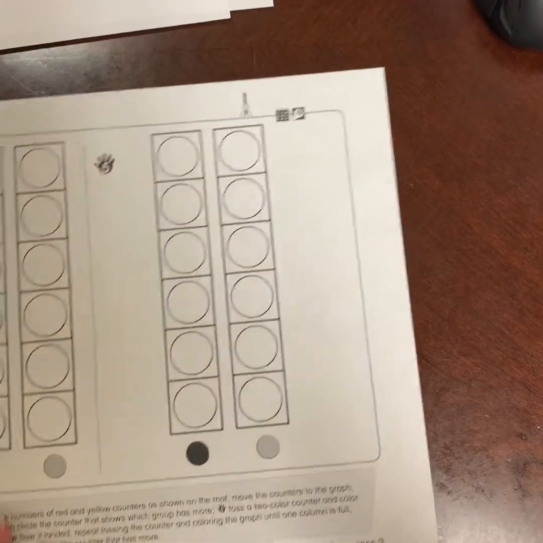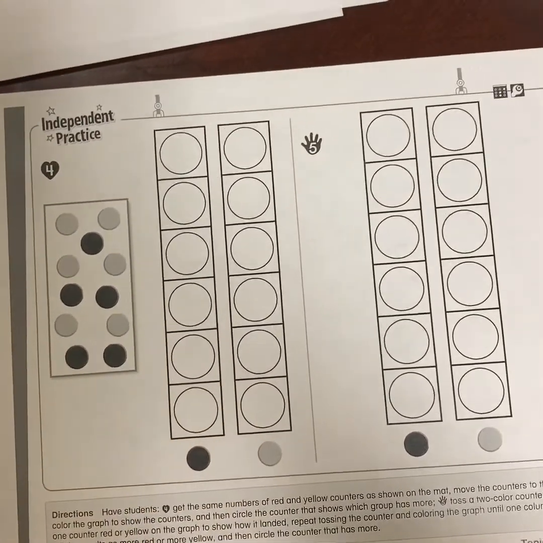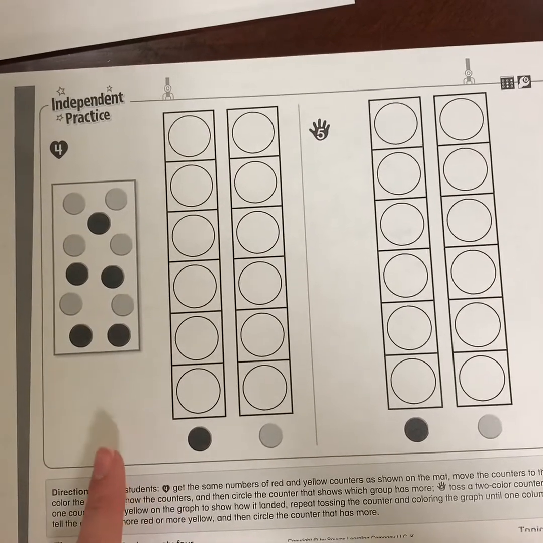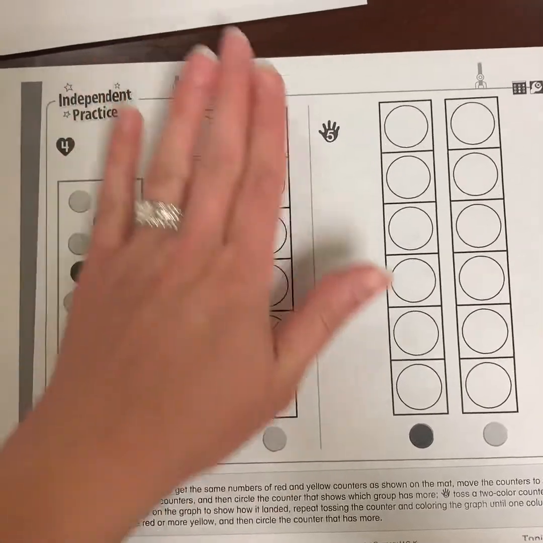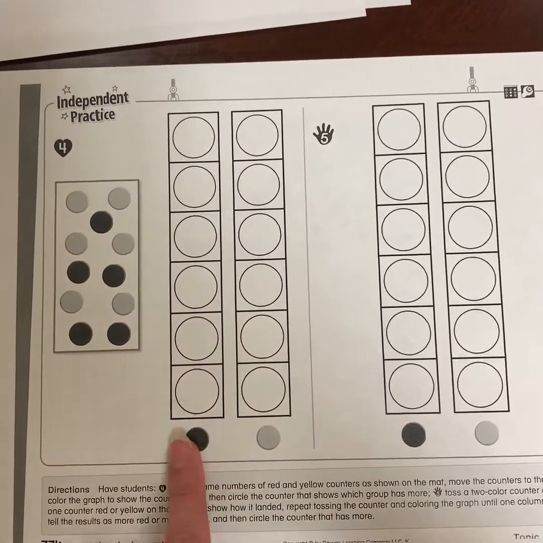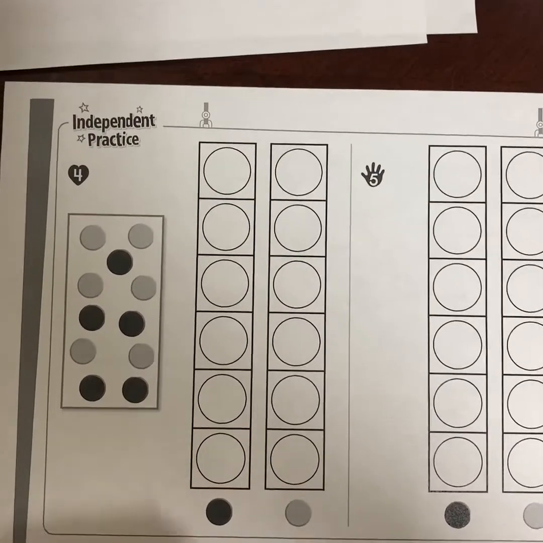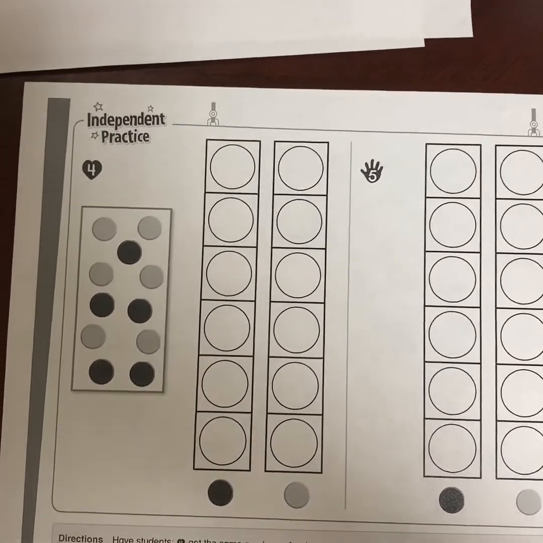Then over here, I want you to do number 4 by yourself, and this one I want you to do less. Graph it, use the data, graph it where it should go, and then circle the group that has less. Does everybody understand what we're doing?